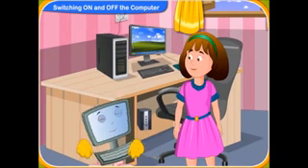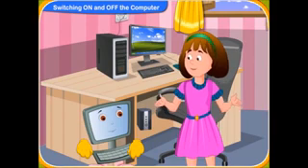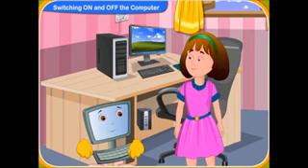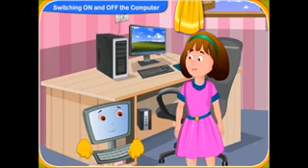Now, can you remember the steps how to turn on the computer? Yes, Clicko. I can now always turn on the computer. Thank you for your help. It's my pleasure to help you.